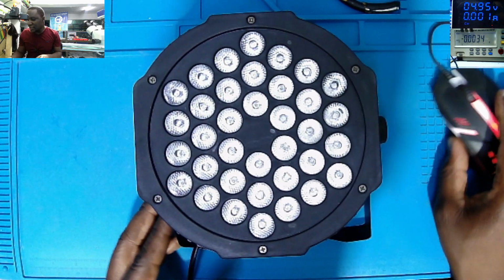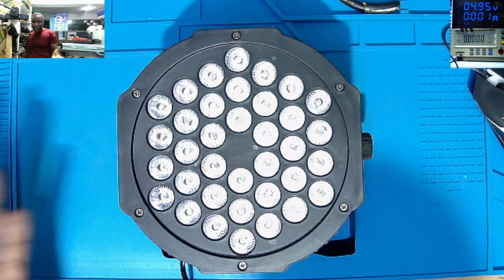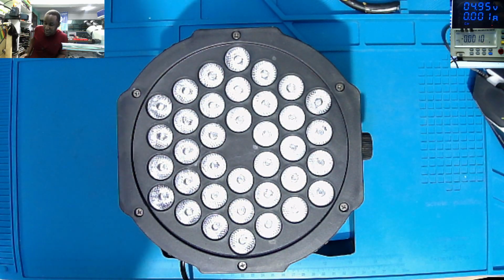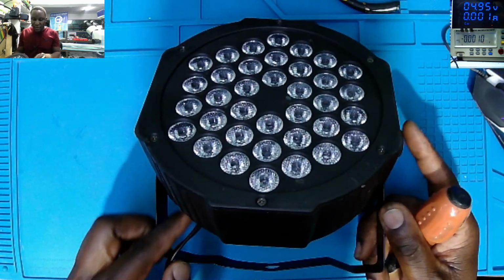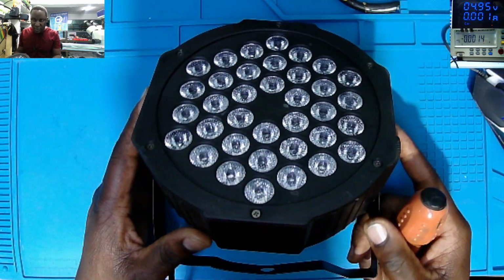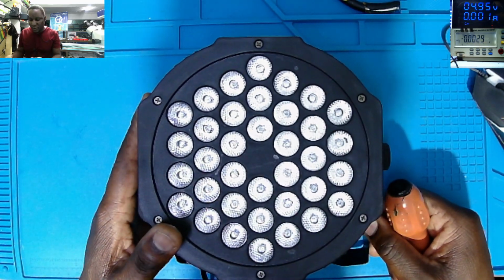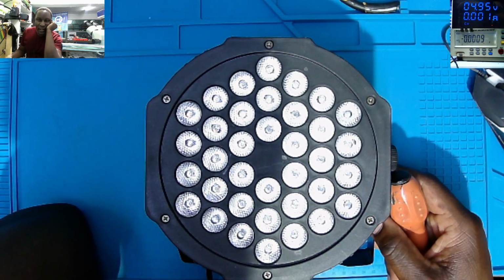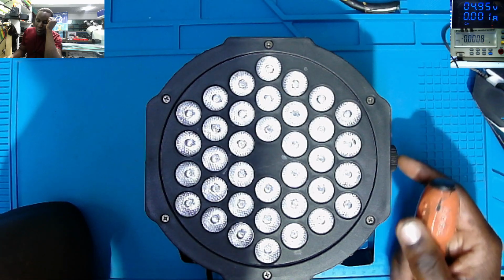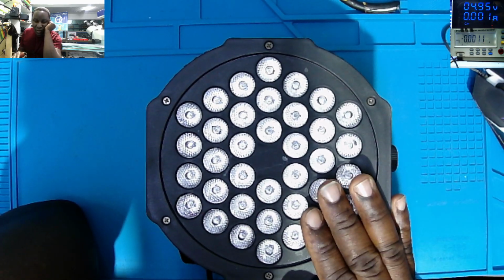I never fixed this before, but it is an electronic device because from what I see, this light has an AC input which is being rectified, and inside I believe there's an LED driver which is taking control of the brightness and the dim signal.